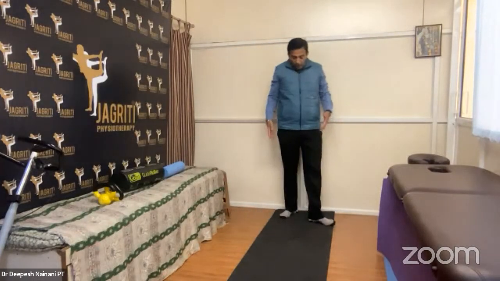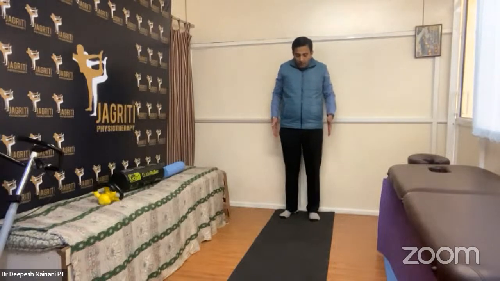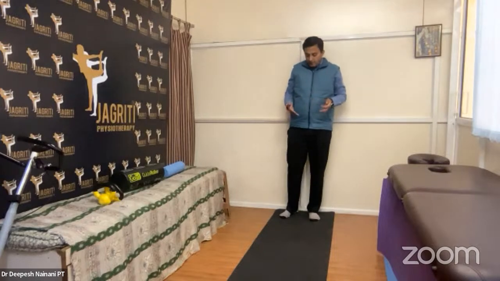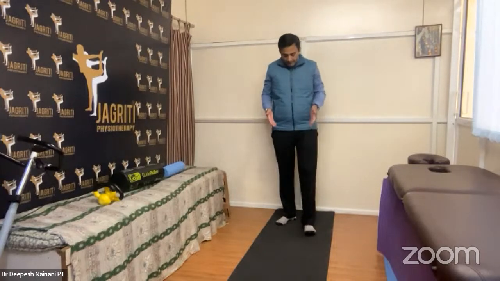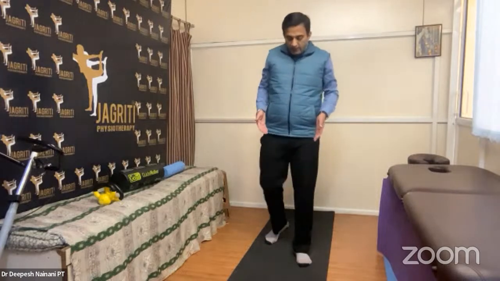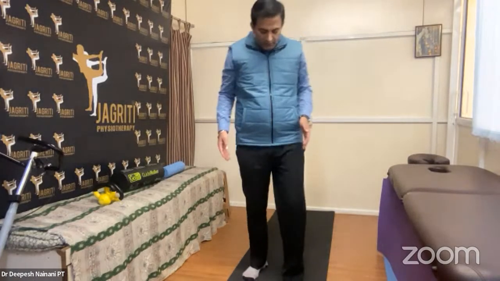And with the visible socks and the black mat, because you can see the movement of my feet or the movement of my base gait correctly. So you can do it at your home.